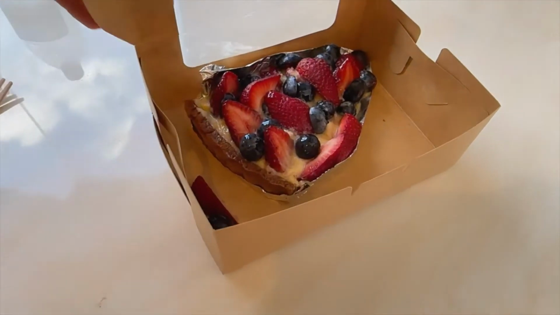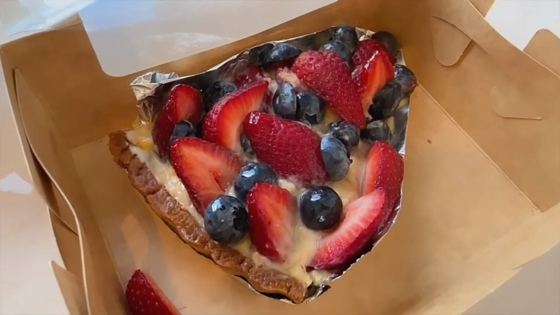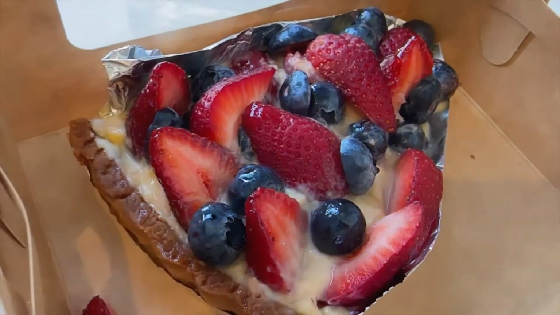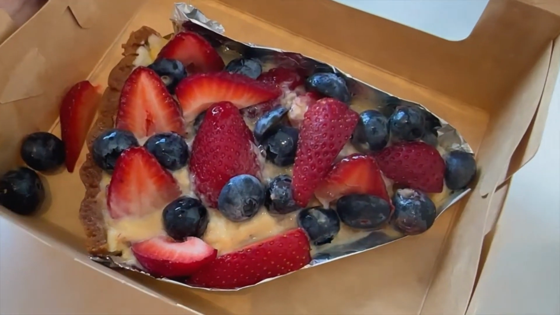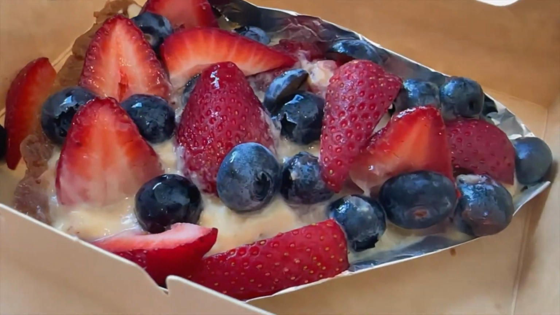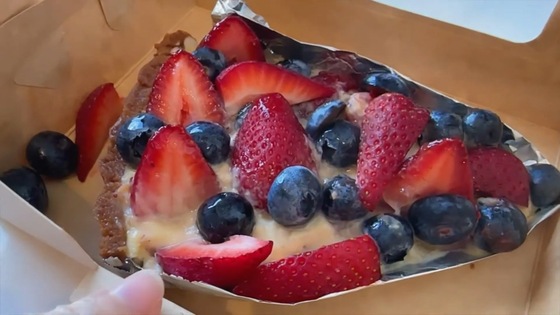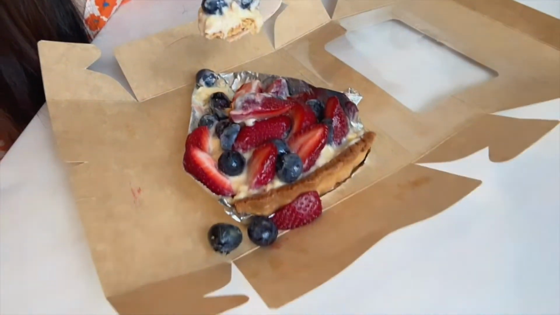Okay, let's get started. The mixed berry tart is my favorite. Oh my goodness. This one is from Almacado, and it has blueberry and strawberries. Oh my gosh, look at this. Wow.